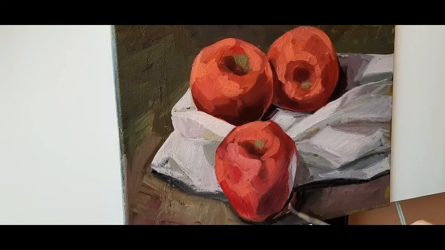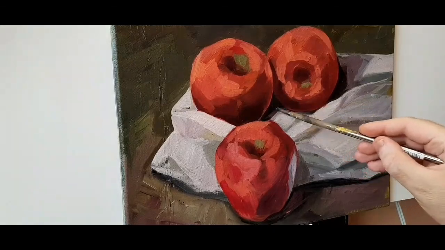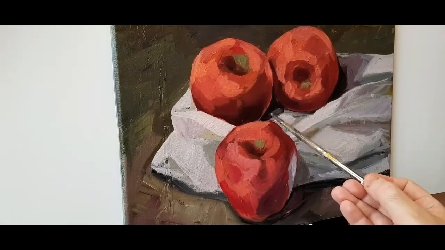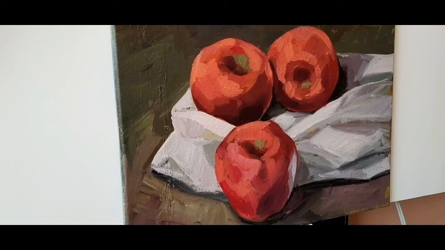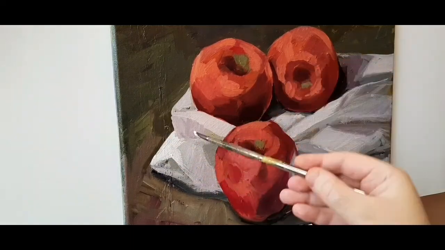And then try to mix how light or how dark the information is that you're seeing, and give it the color that it needs, and then try to place the brush stroke and then leave it like that and take a look. Maybe it works, you know.